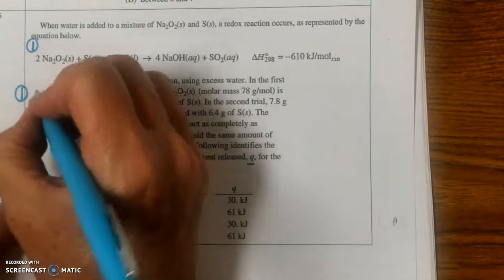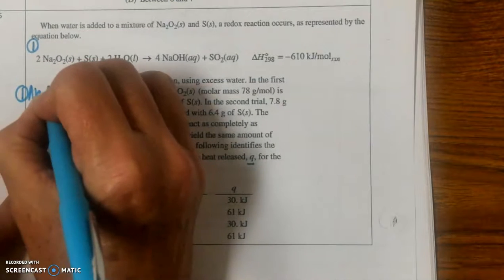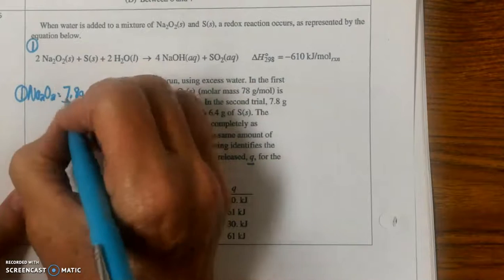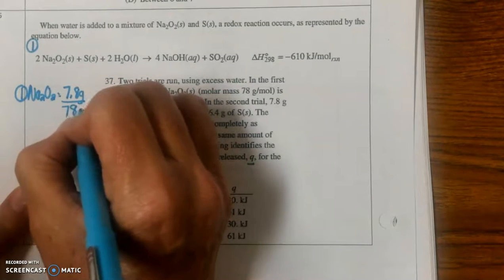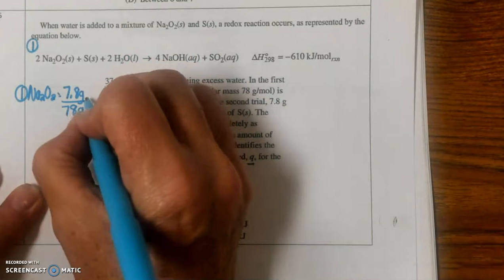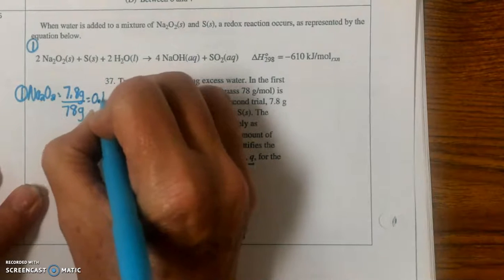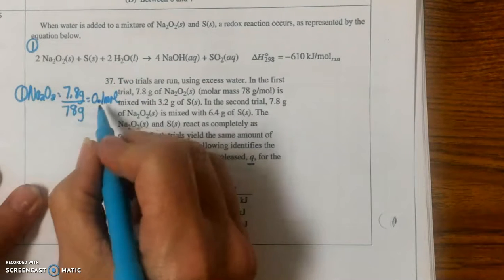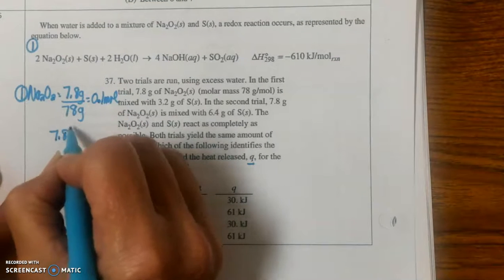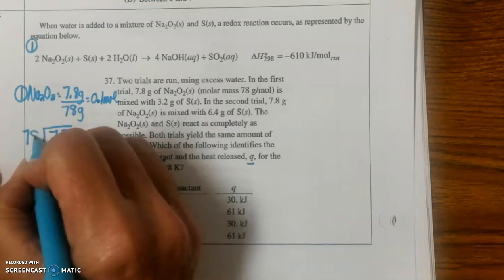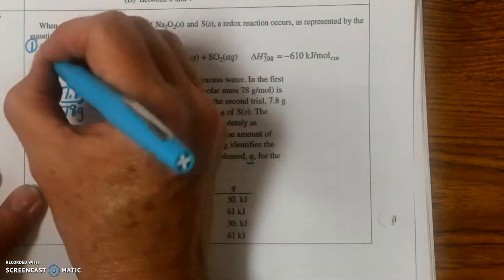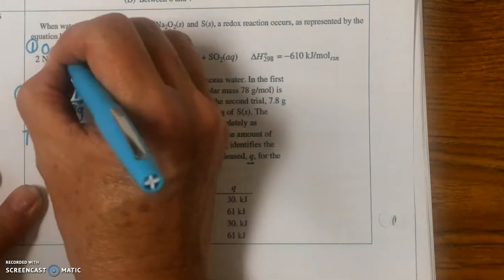For Na2O2, I have 7.8 grams divided by the molar mass. That is going to give me my moles, and that is 0.1 moles. However you want to do this, if you want to remember long division, I put my decimal up here, I divide, it goes 1 time, and I get 0.1 mole.